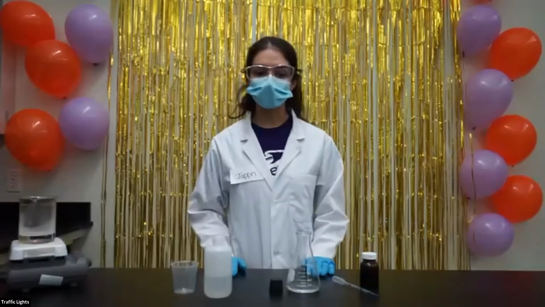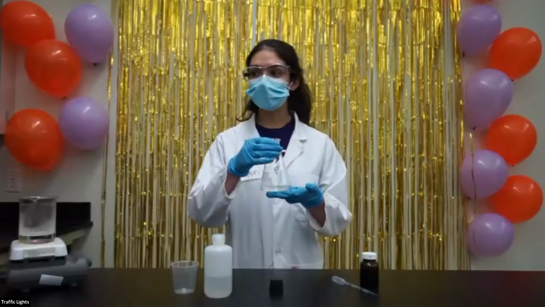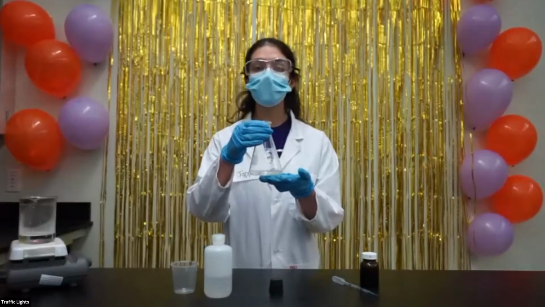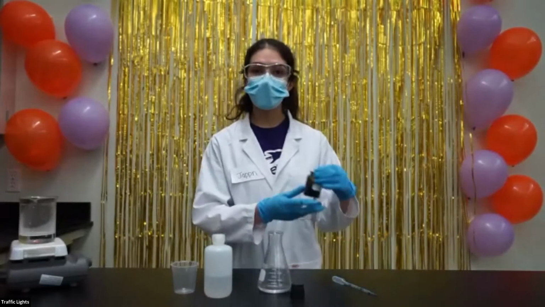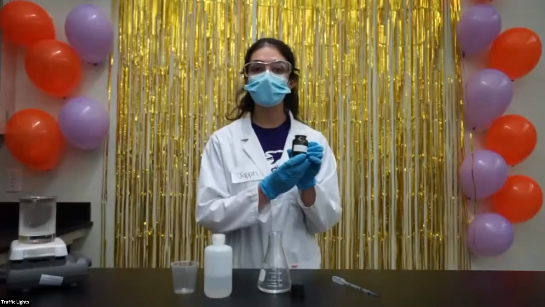So let's get started. In front of me here, I have an earthenware flask with about 20 milliliters of water. What I'm going to do is add in a few drops of indigo carmine.